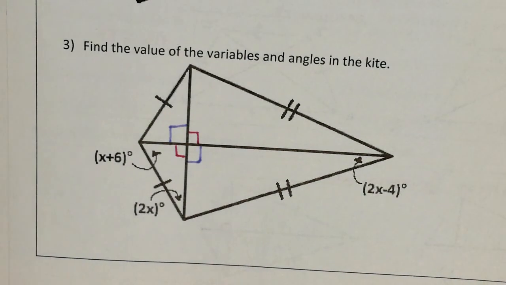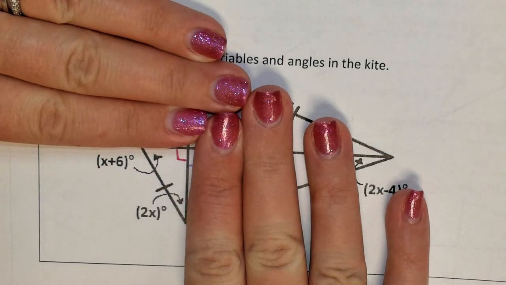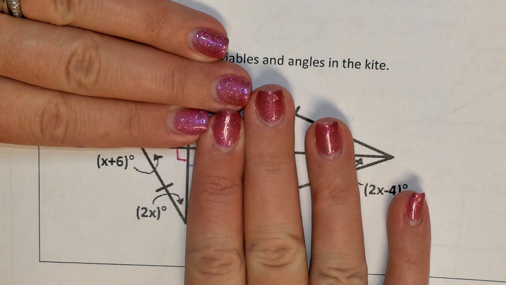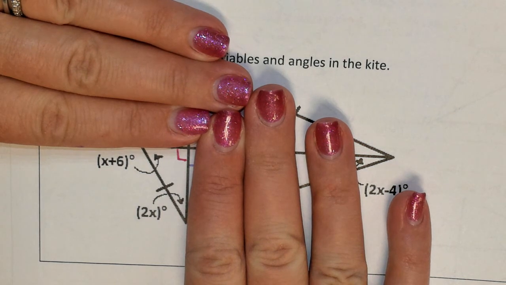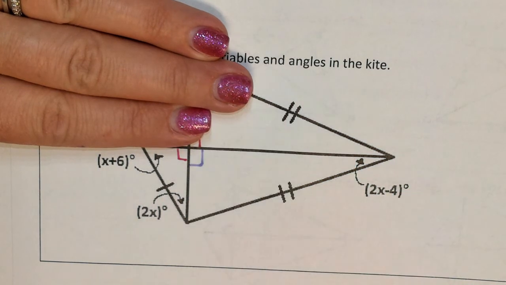Okay, so how does that help us? Go ahead. Okay, so you're focusing in on this little triangle here. And you see that all 3 angles have a label, right? What do all those 3 angles have to add to? 180. The 3 angles in a triangle have to add up to 180. So we have the x plus 6 plus the 2x plus the 90. That has to equal the 180.